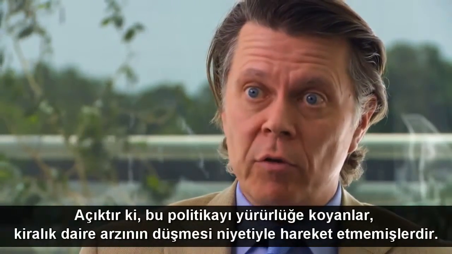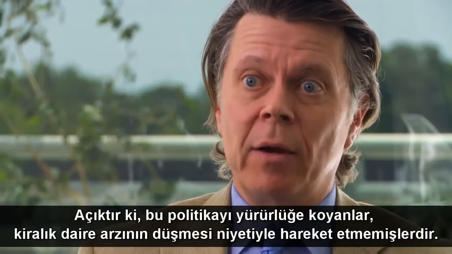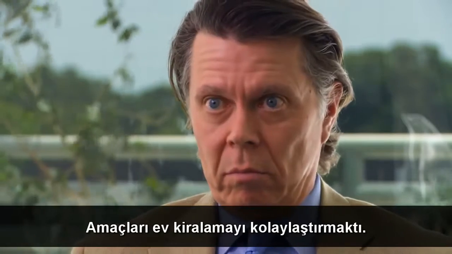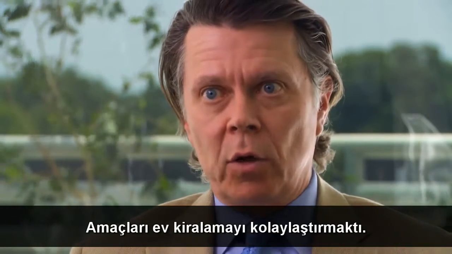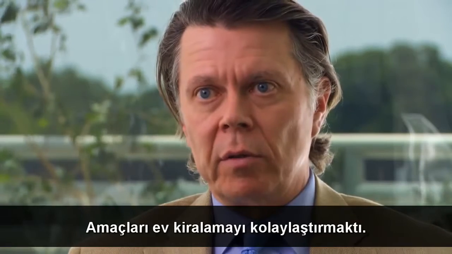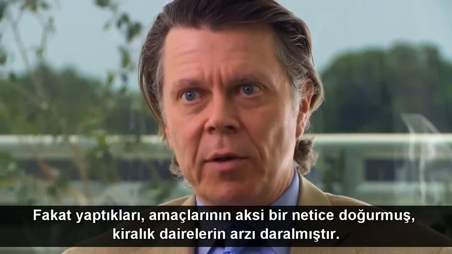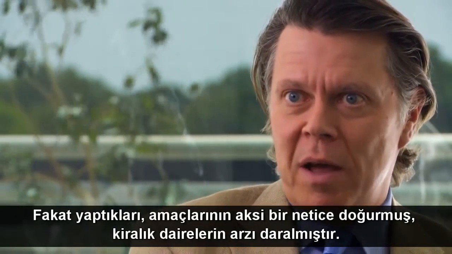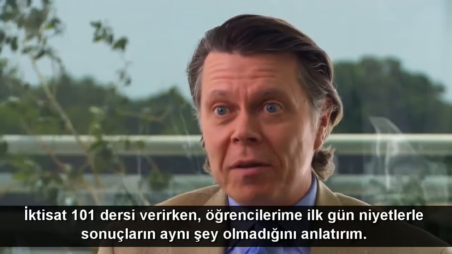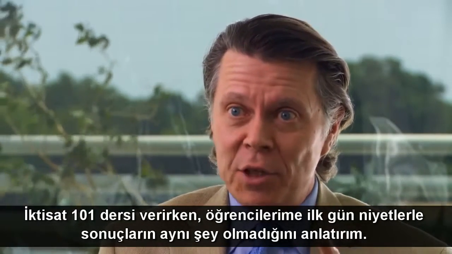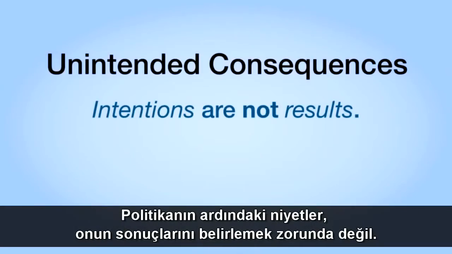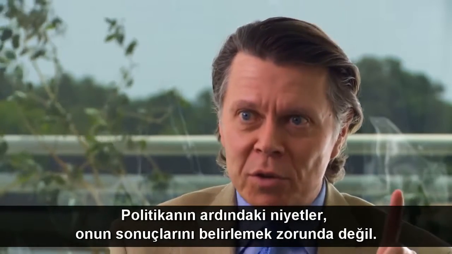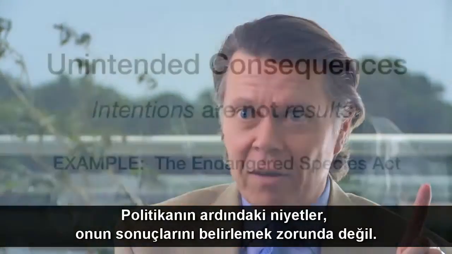And so one unintended consequence of rent control is to reduce the supply of rental units. Now, the people who impose rent control, that's clearly not their goal. They don't want to make rental units less available. They want to make rental units more available because they presumably want to increase the availability of rental units to people who rent. But one unintended consequence is the opposite. Rental units shrink in supply. When I teach Econ 101, I tell my students on the first day, intentions are not results. The intentions behind the policy will not necessarily determine what the results of that policy are.